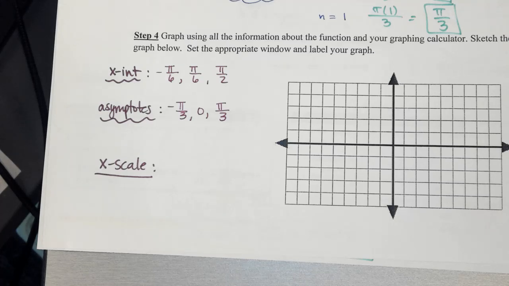Right? If you count by pi/3s, you have 1 pi/3, 2 pi/3, 3 pi/3, which is pi. If we count by pi/2, we have 1 pi/2, 2 pi/2, which is pi. If we count by pi/6, you have 1 pi/6. What's 2 pi/6? Pi/3. What's 3 pi/6?